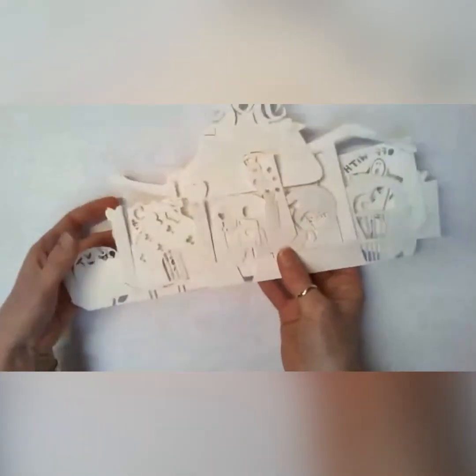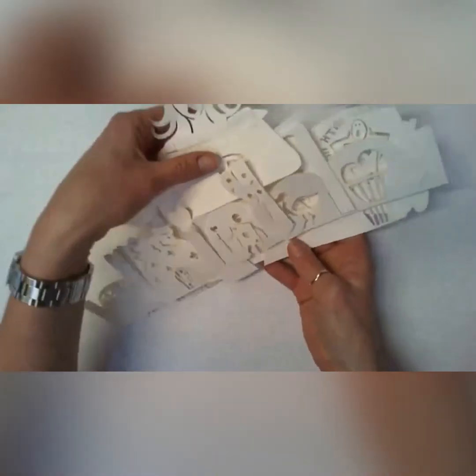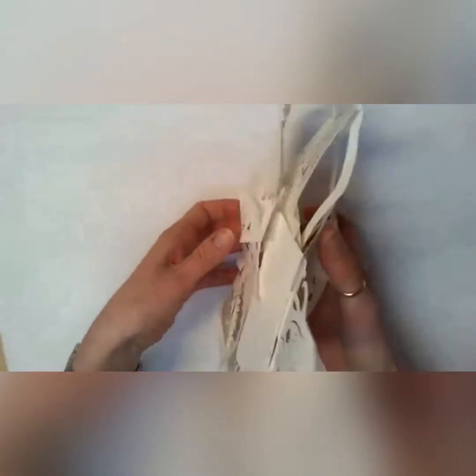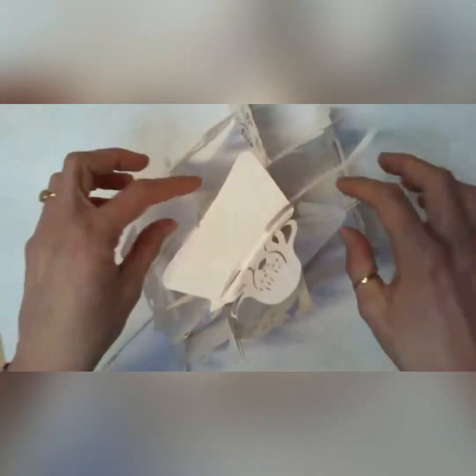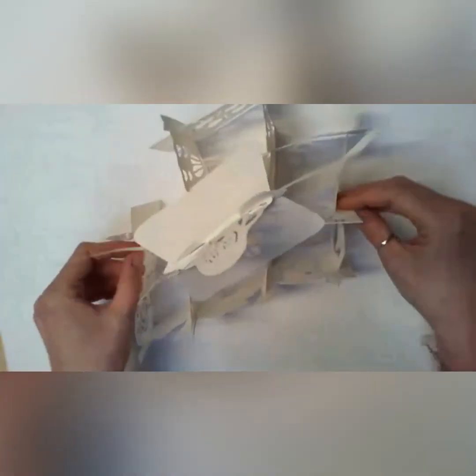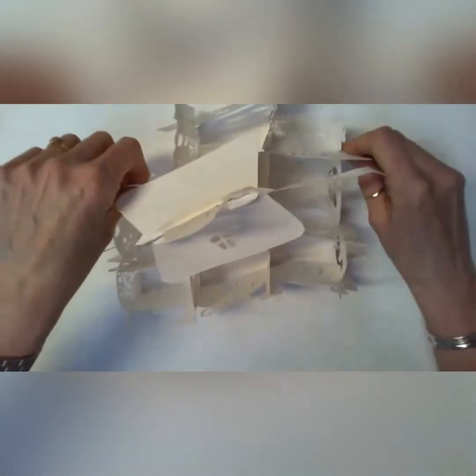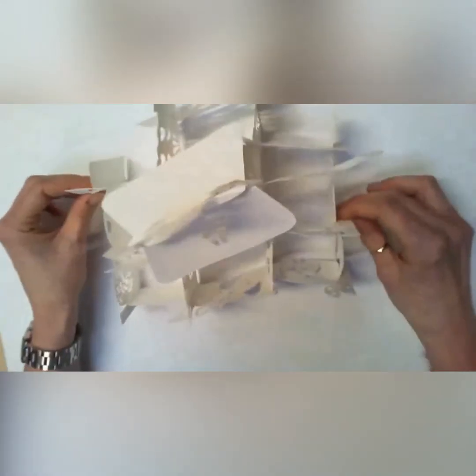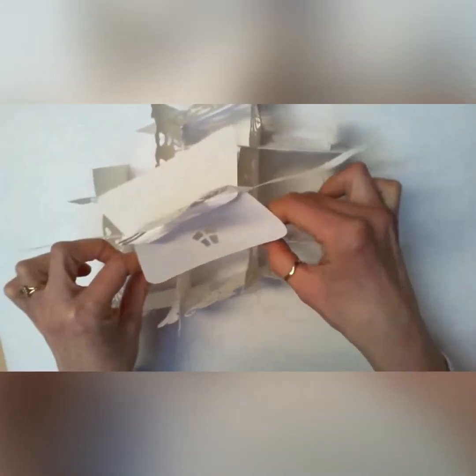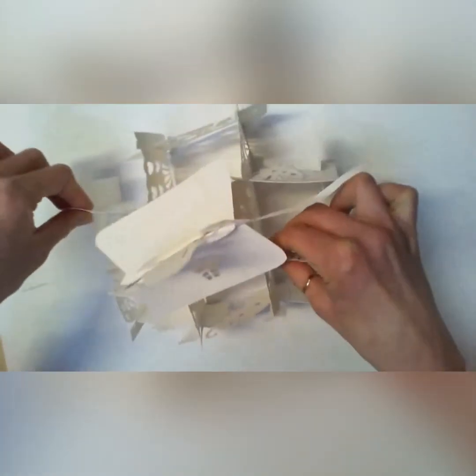Okay, and like I said, if you get really good at this, you can make them really complicated. So this is my Alice in Wonderland one, which again folds flat, even though there's lots more bits to it. If I open it up, you can see where the slots are, and you can see from hopefully this angle that I've got more than just 4 rectangles there. Okay, I've got more of a grid going on.